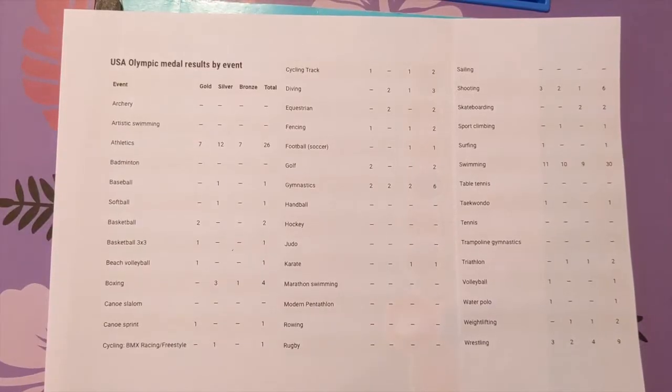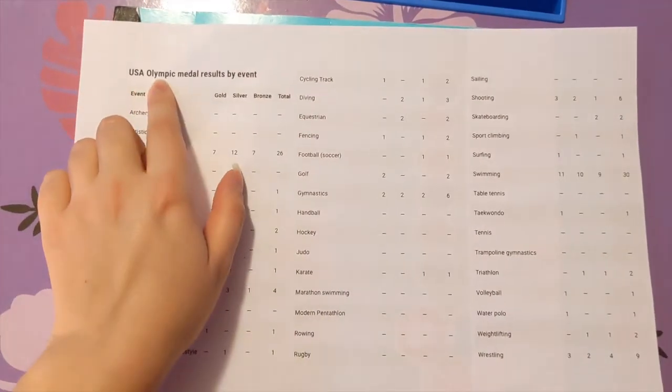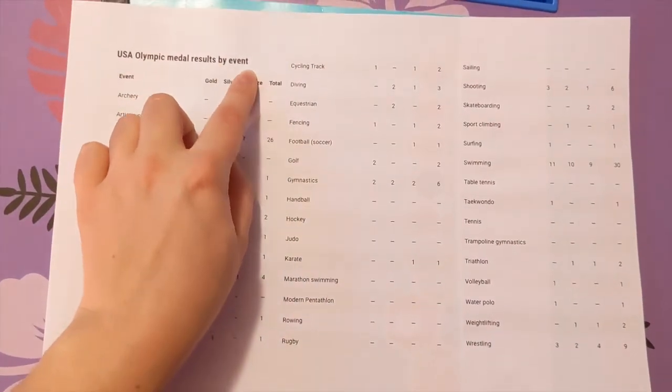Since in this pictograph we used multiples of 3 to count the medals, I thought it might be cool to count medals individually. So I'm going to do that just by looking at the gold medals, because if you earn a gold medal, that's what considers you the Olympic champion. So I found this table, and the title of this table is USA Olympic Medal Results by Event.